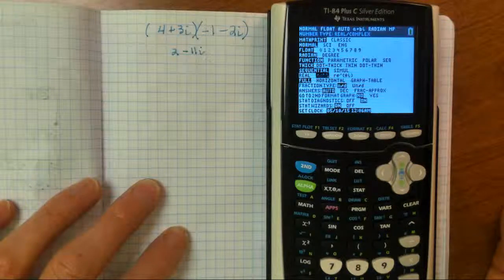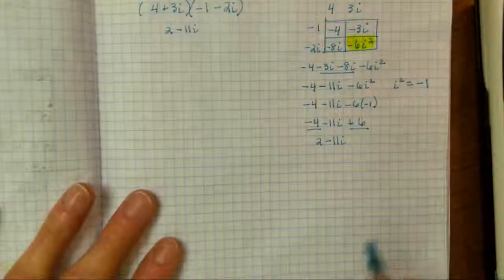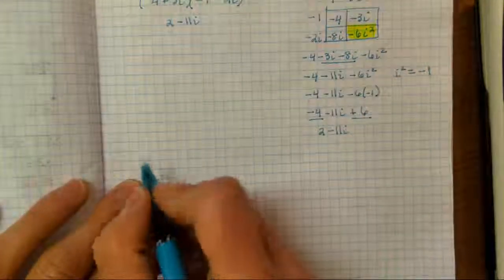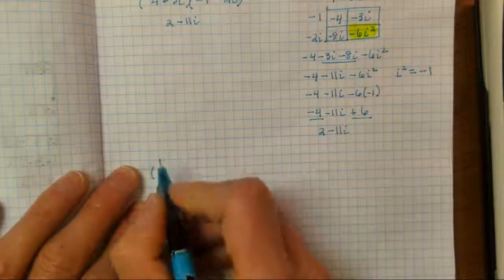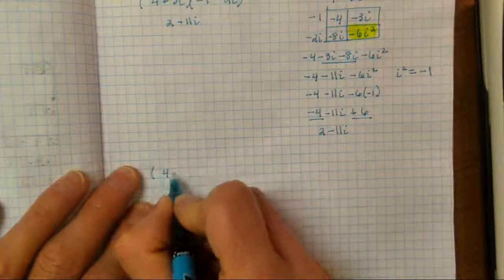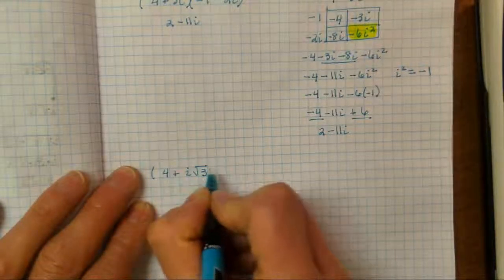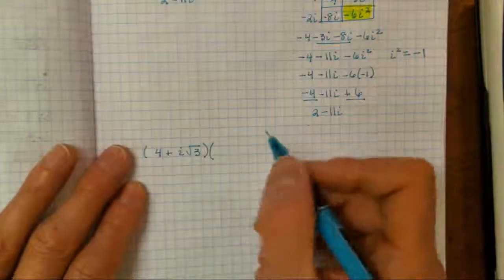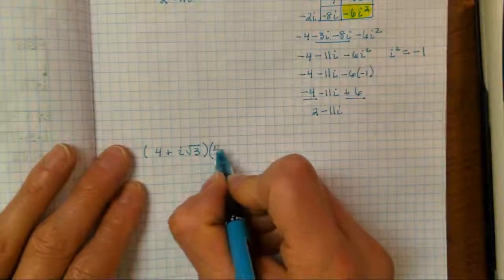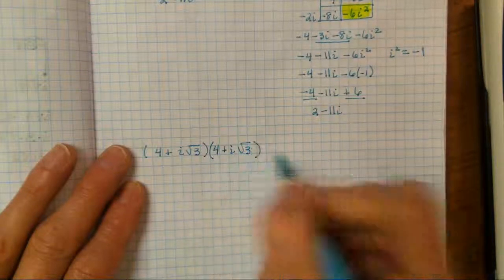Okay? So let's just say we have something weird. I'm going to make something up. So I'm going to make up, let's do 4 plus i square root of 3.